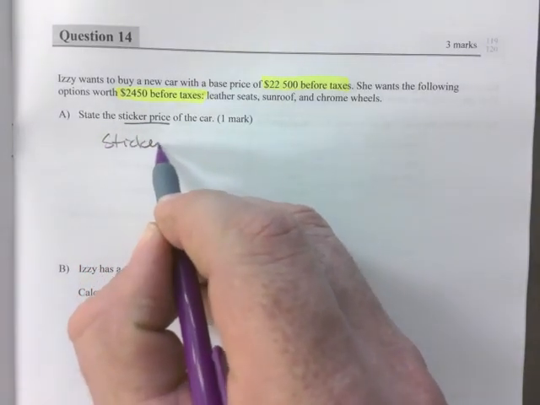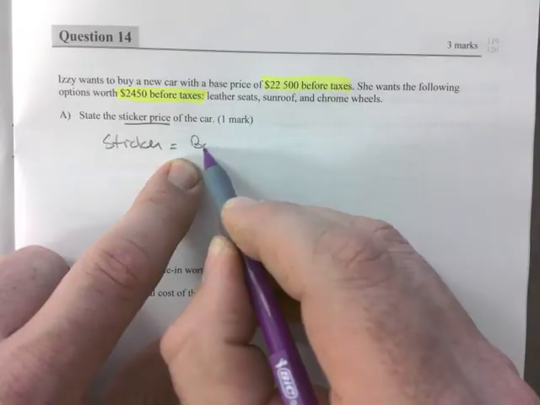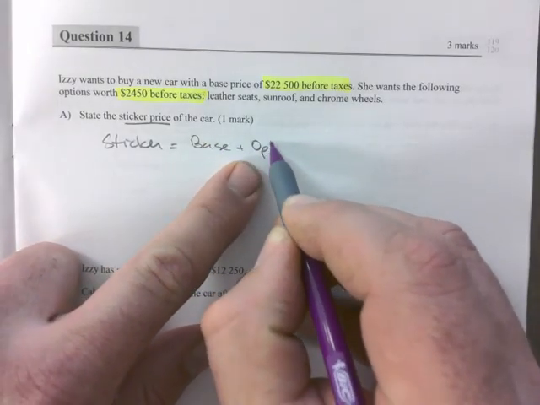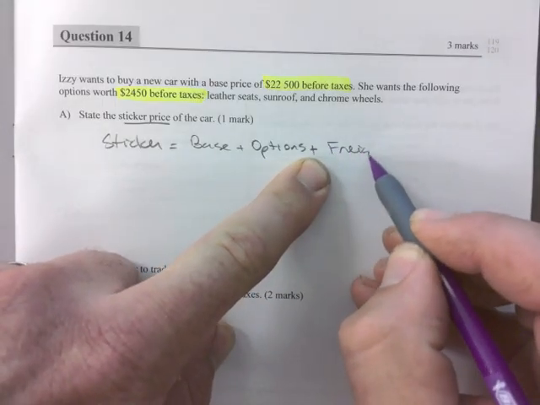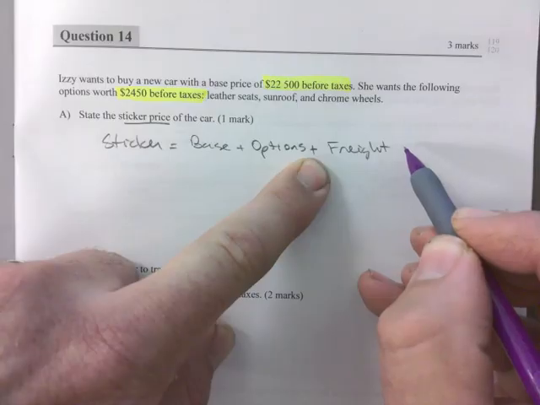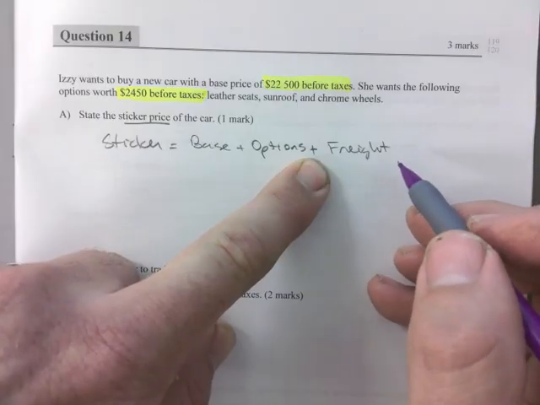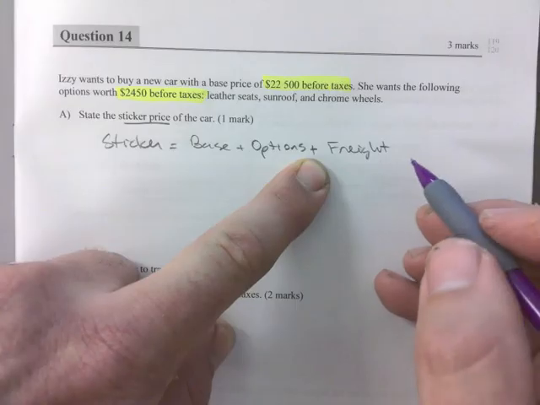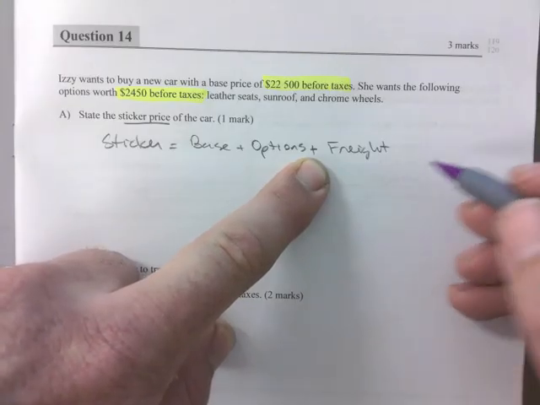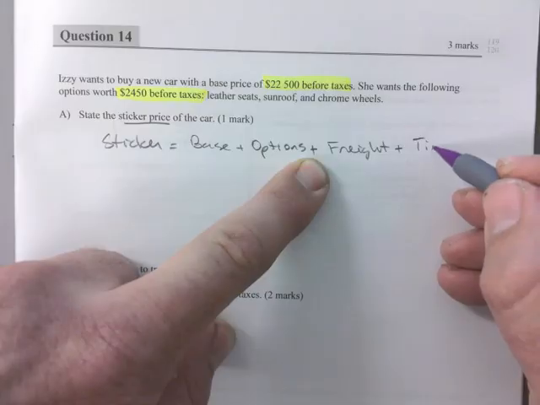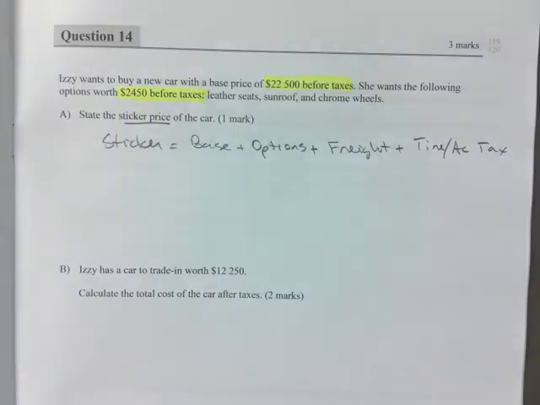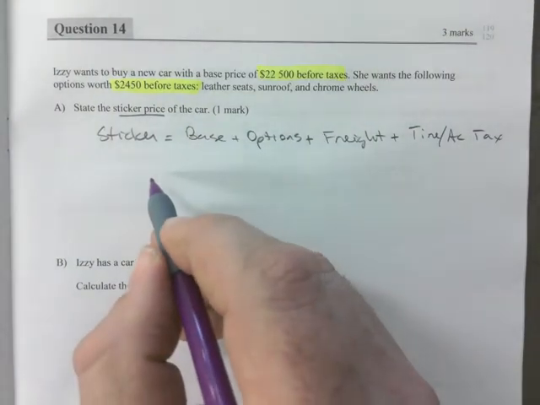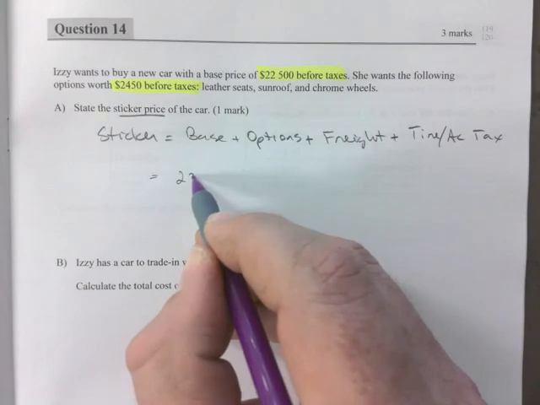The sticker would be base plus options, plus, what did I tell you? Freight, plus, what else did I say? Tire tax? Yes. Tire / AC tax. Yes. That's part of the sticker. So in this case, it would be $22,500.